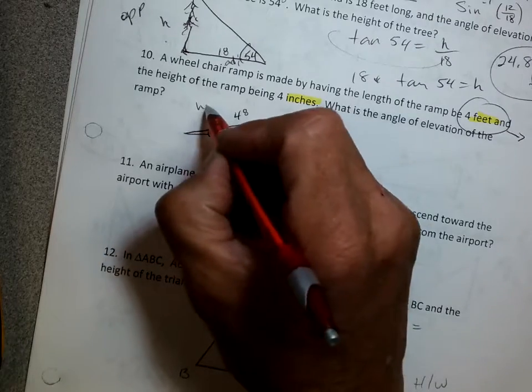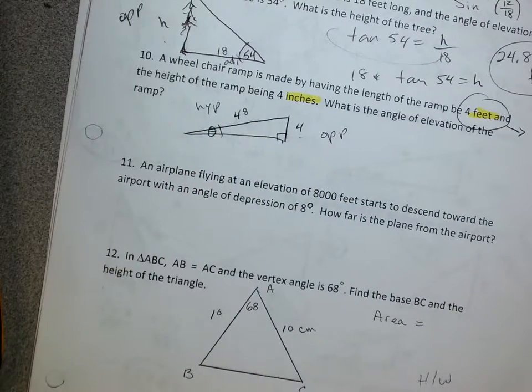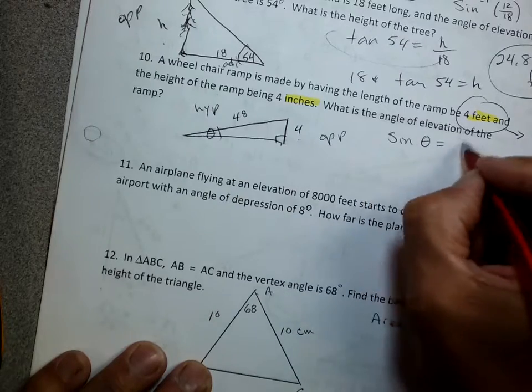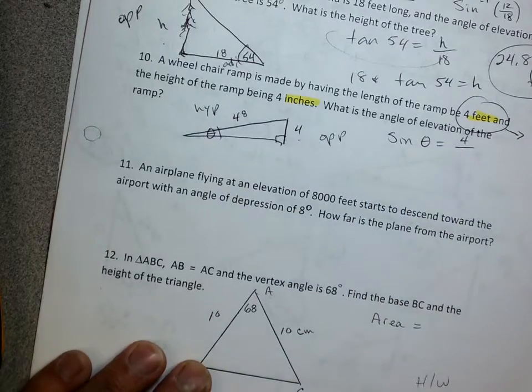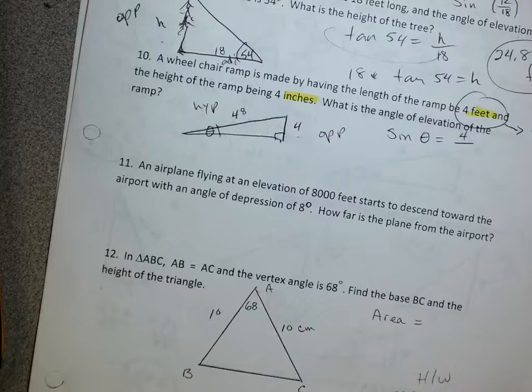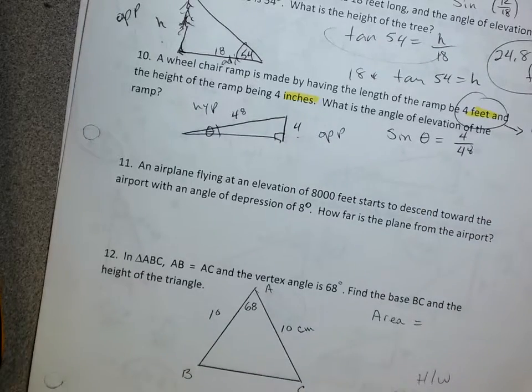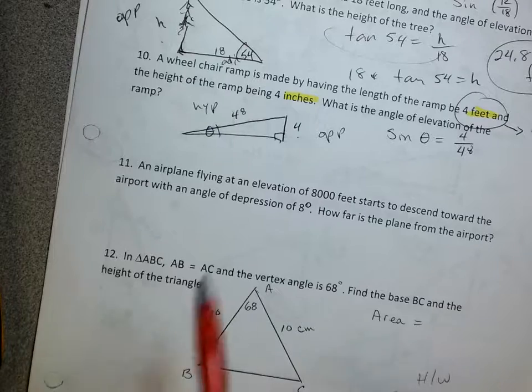Good. So if you look up there between those three, which one of them uses those two words? Good. You're getting it, aren't you? So we're going to go sine of my angle equals opposite, because it does say opposite on top of the fraction, over 48, because my fraction up there says the opposite over the hypotenuse, right? So I've got the 4 over 48.